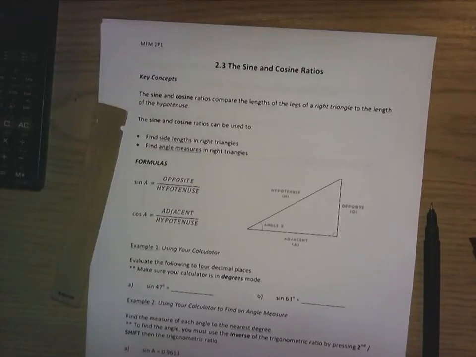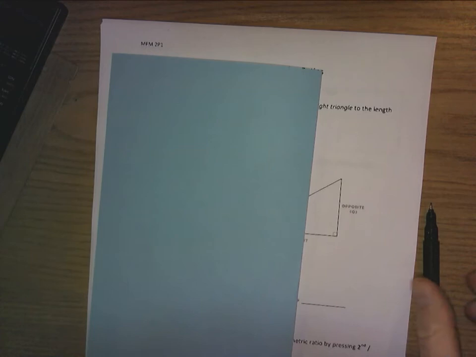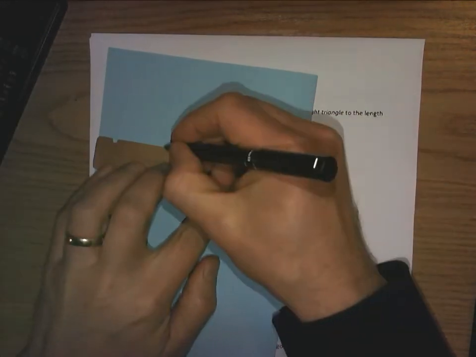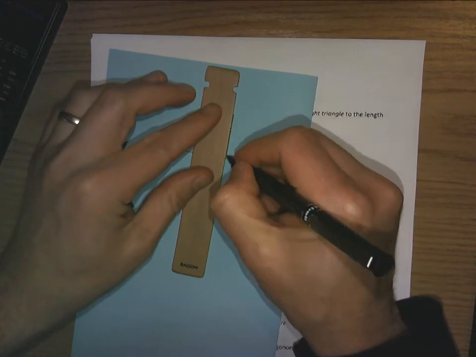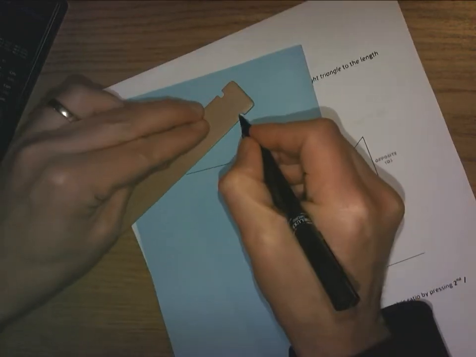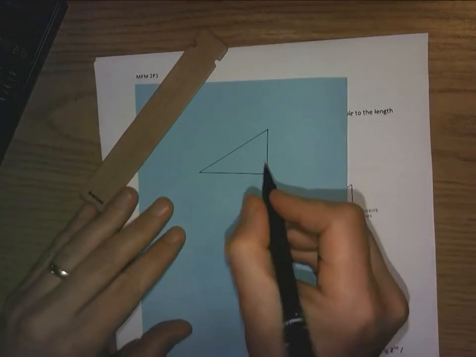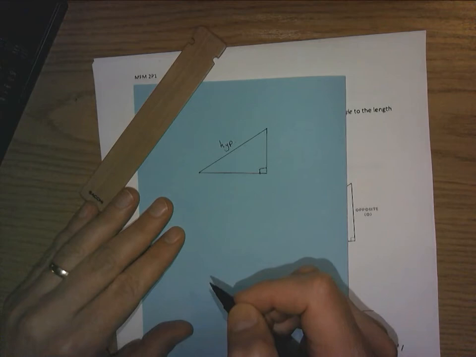Okay, so the next thing that we need to really understand when we're doing this is that we're going to be talking about ratios of side lengths, and we're going to be comparing side lengths in triangles, right triangles. Now I'm going to draw this triangle just a little bit differently so you don't think that all right triangles have to be drawn in the exact same orientation. So I'm going to draw it like that. In this case, this will be the hypotenuse. I'll use HYP for short.